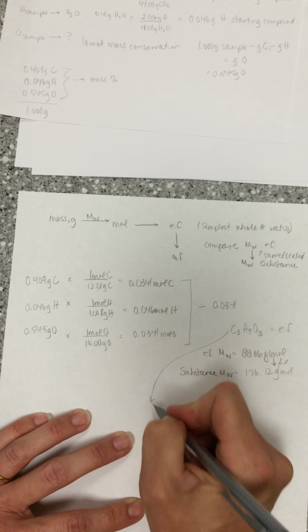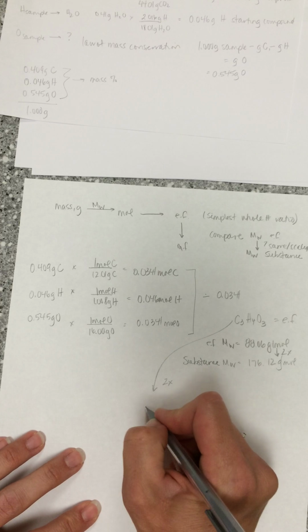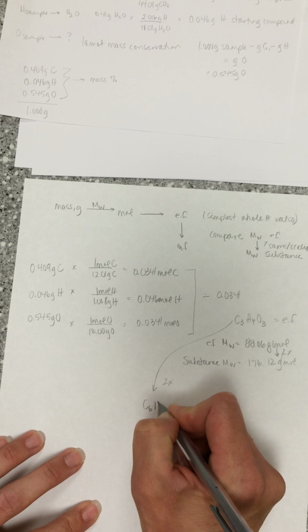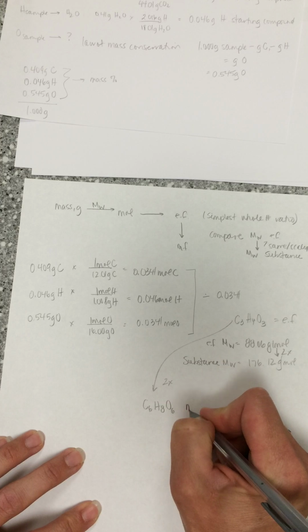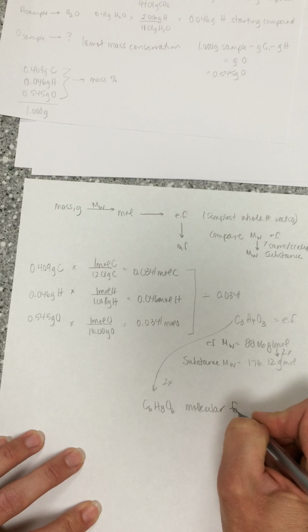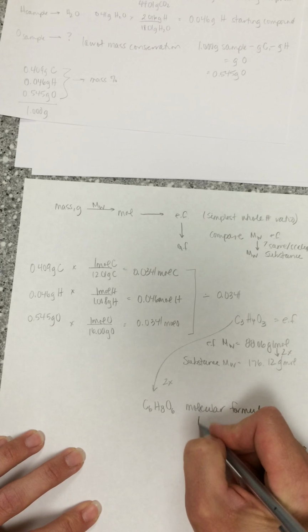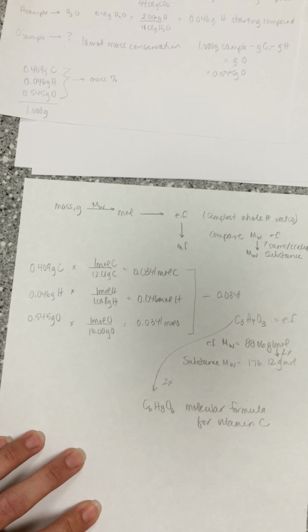So that means we need to scale our empirical formula by 2-fold to get our molecular formula. So we've got C6H8O6 as the molecular formula for vitamin C. Again, quick, easy check.